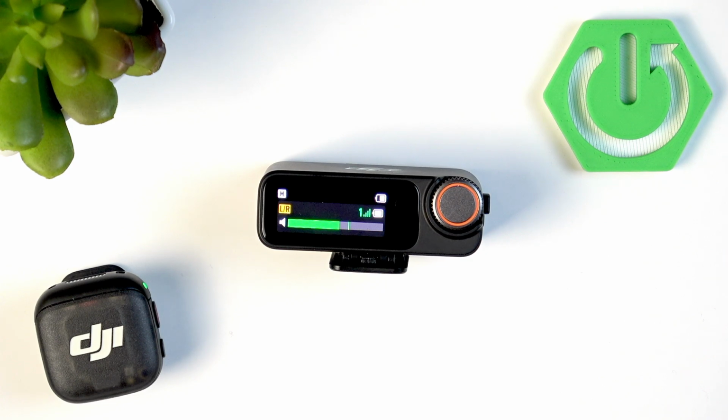In this video, I will show you how to enable or disable adaptive gain control on DJI Mic 3. And let's begin.